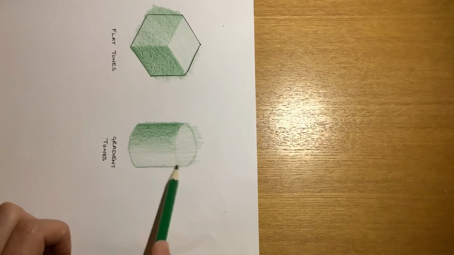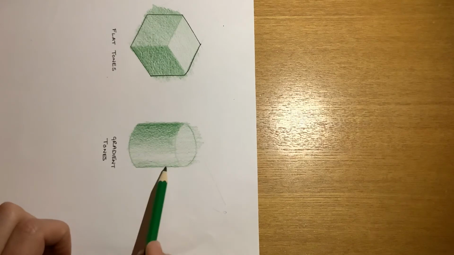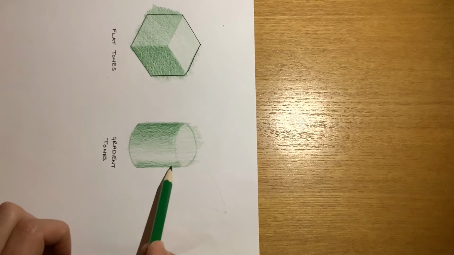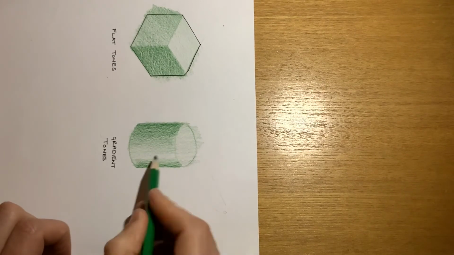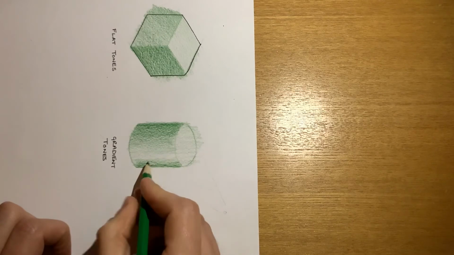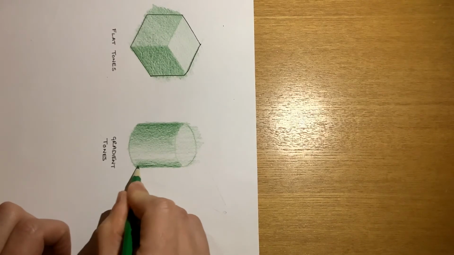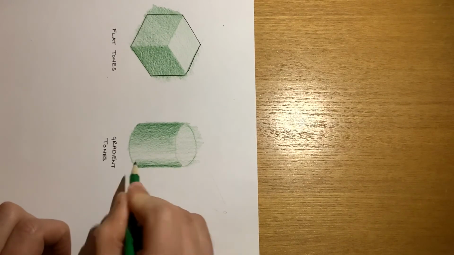So I start from here and very quickly stop. And I'm just doing a really quick transition of light to dark. And then on this final line, what I would probably do is just move my pencil grip right to the tip and then put a nice firm line in amongst there.